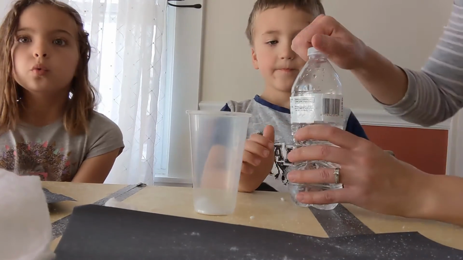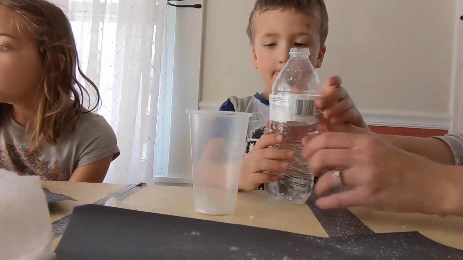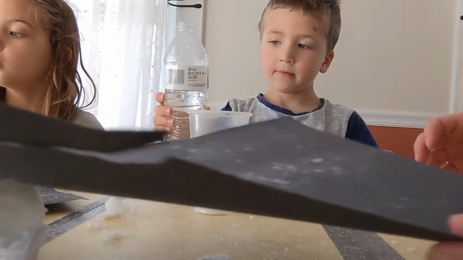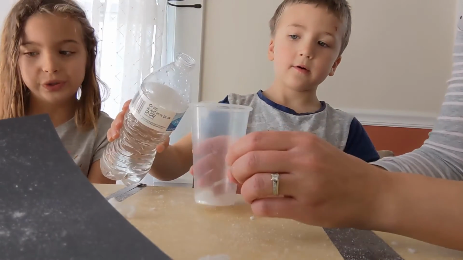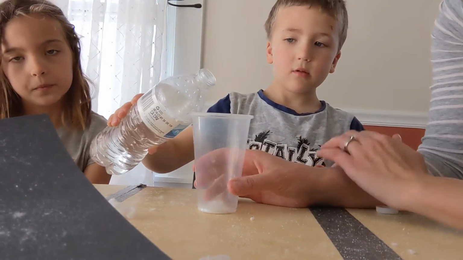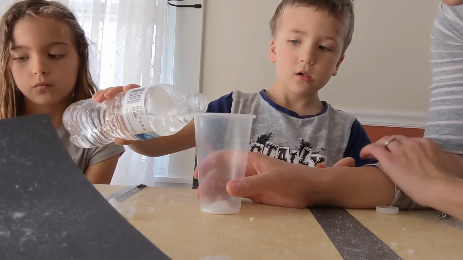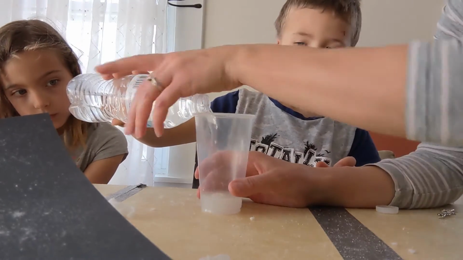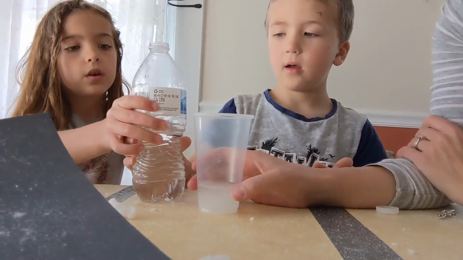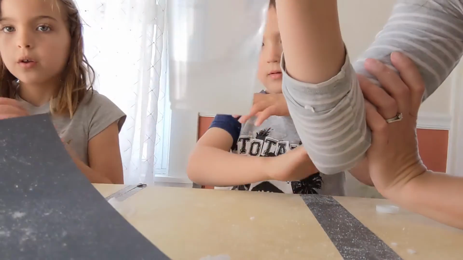So this super absorbent polymer can hold up to 100 to sometimes like 500 times its weight, and it can grow up to that much times with holding the water. Oh. So let's see what happens.